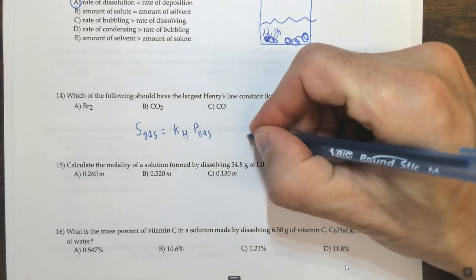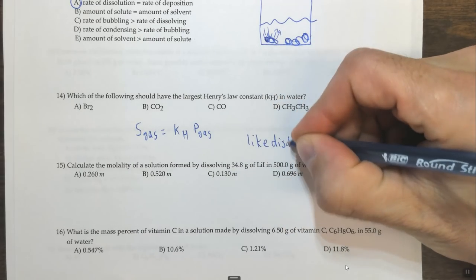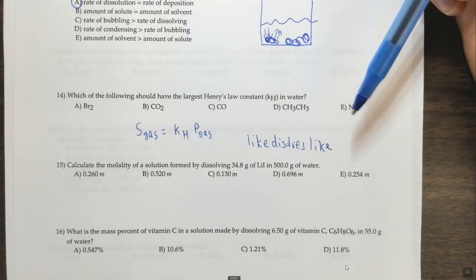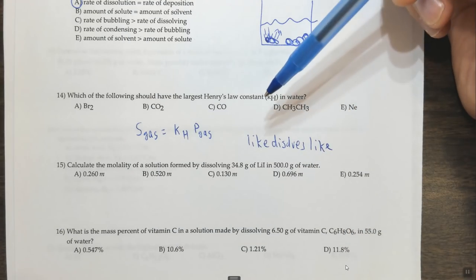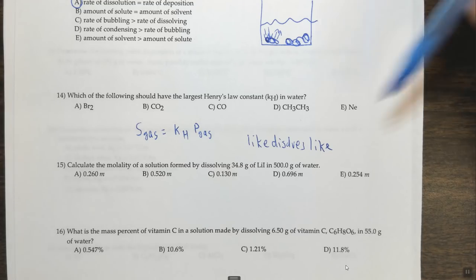But we need to remember, like dissolves like. So the gas that is most like water is going to be the one with the largest Henry's law constant. So remember, when it comes to like dissolves like, that means polar solvents dissolve polar and ionic solutes, and nonpolar solvents dissolve nonpolar solutes.